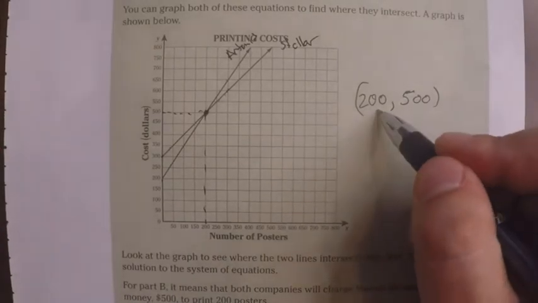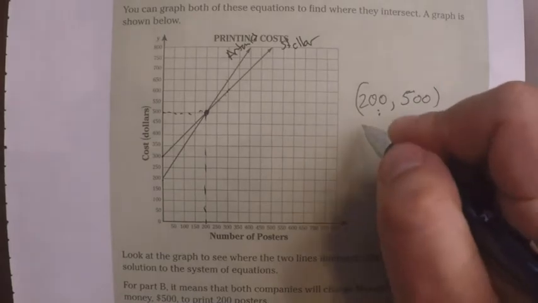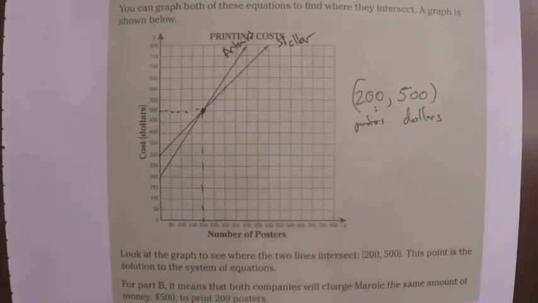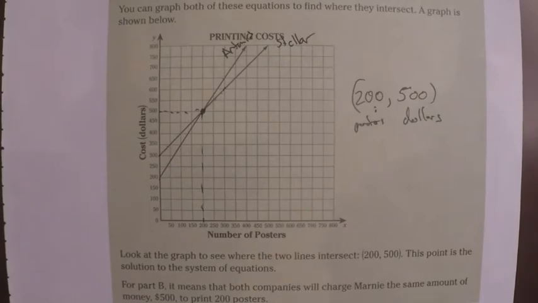So our 200 and 500 here, this is 200 posters and $500. And a lot of times they'll ask you, when would these two companies cost the same? And that's where we would say at 200 posters.